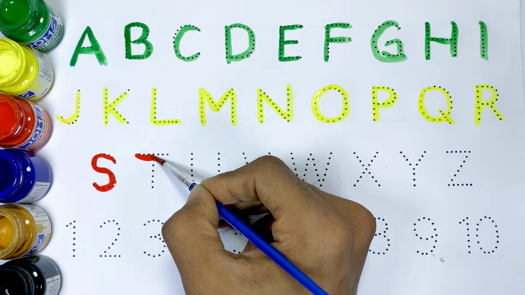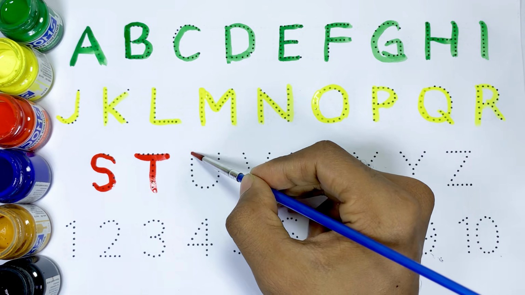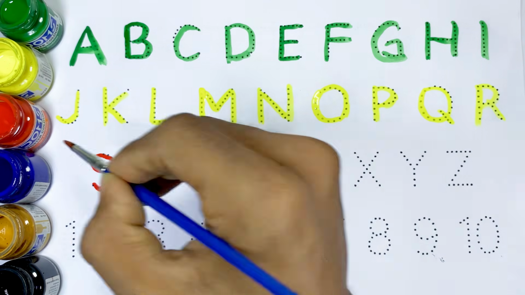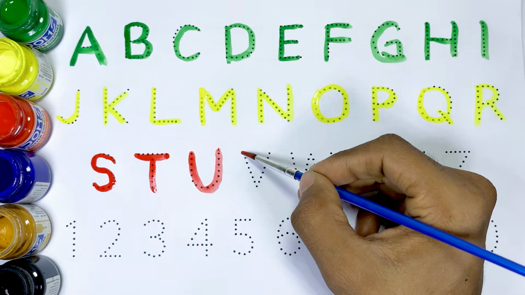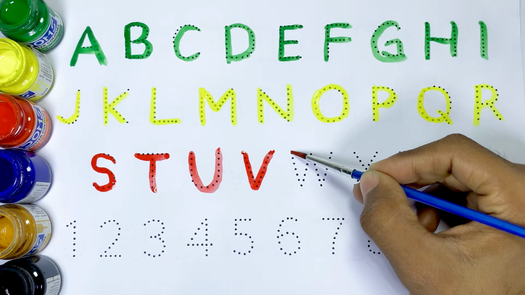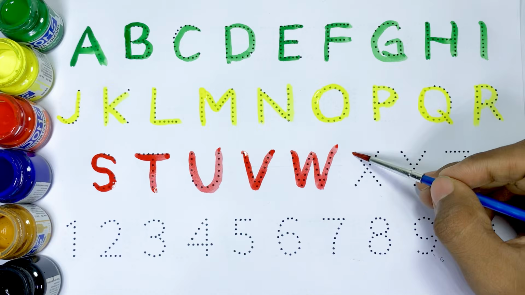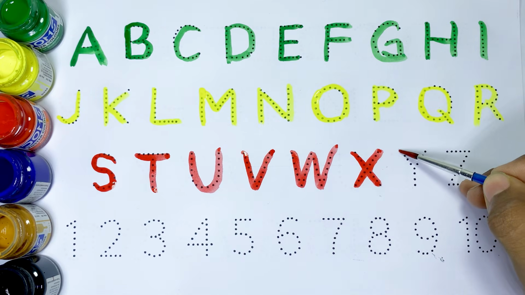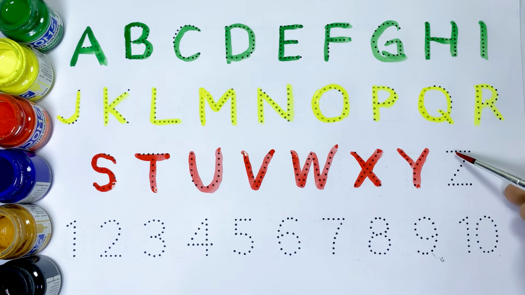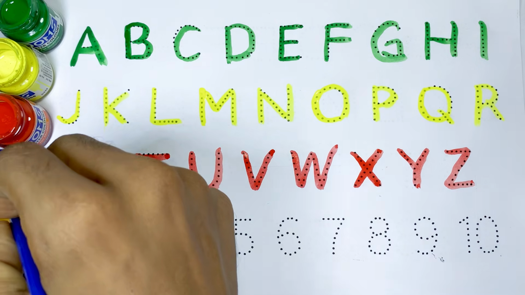S for sun. T for teacher. U for umbrella. V for van. W for whale. X for xylophone. Y for yo-yo. And Z for zebra. Kids, now you draw 1 and you use blue color.